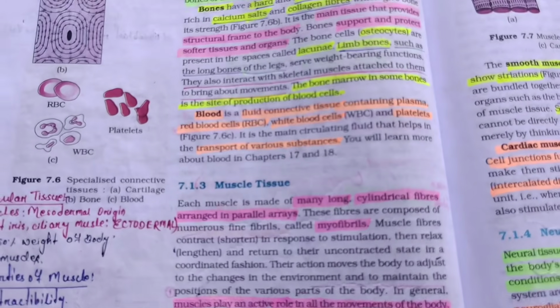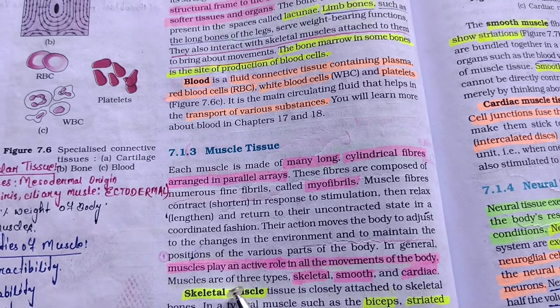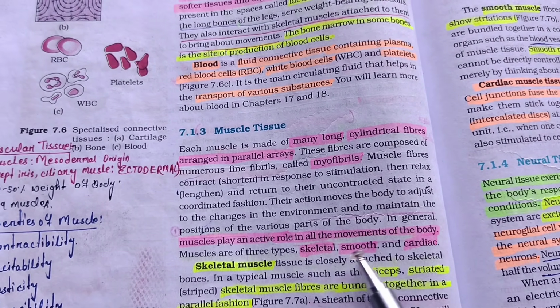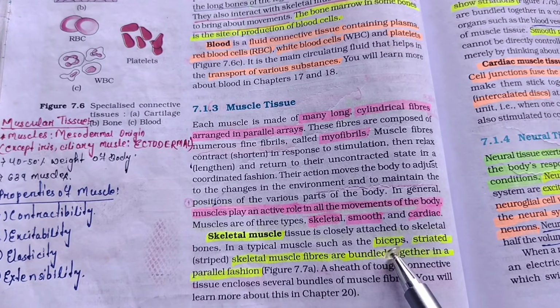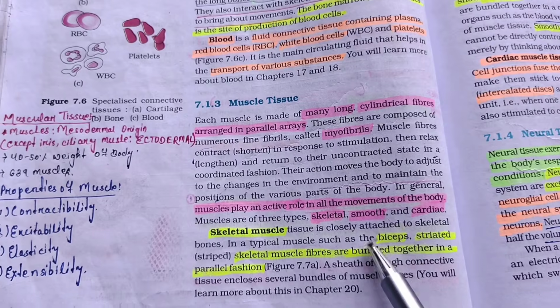Muscles play active role in all movement of the body. Muscle tissue are 3 types: skeletal muscle, smooth muscle and cardiac muscle. Skeletal muscle tissue is closely attached to skeletal bones. In typical muscles such as the biceps, striated skeletal muscle fibers are bundled together in a parallel fashion.